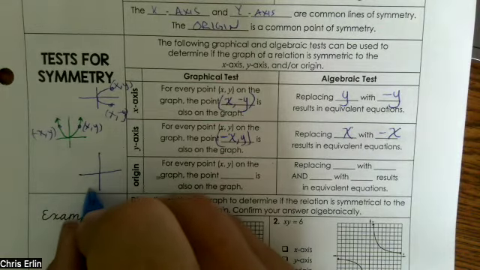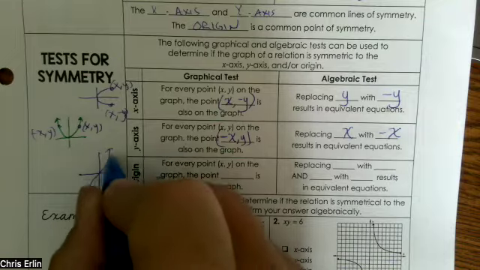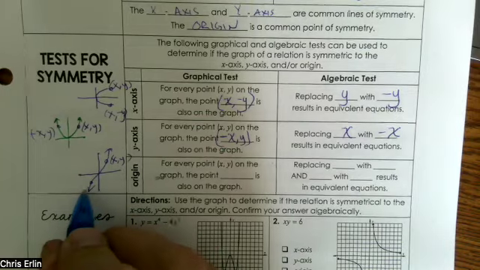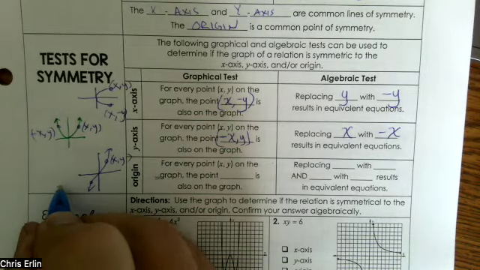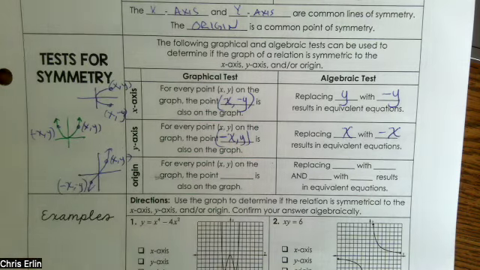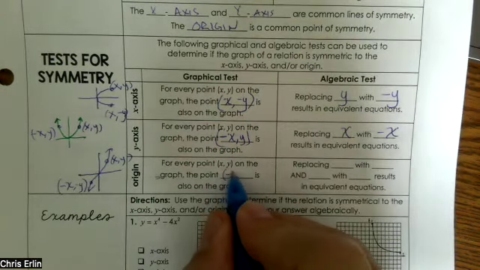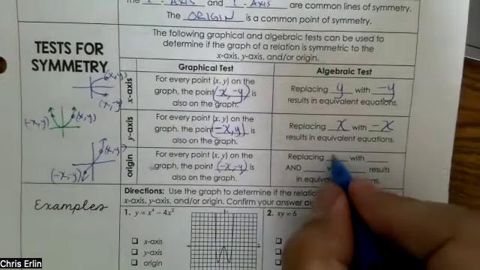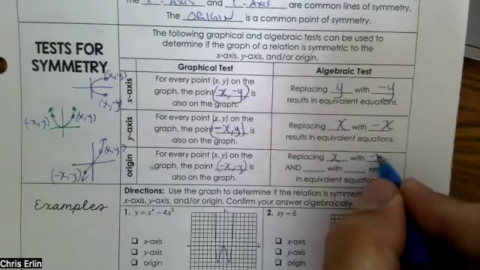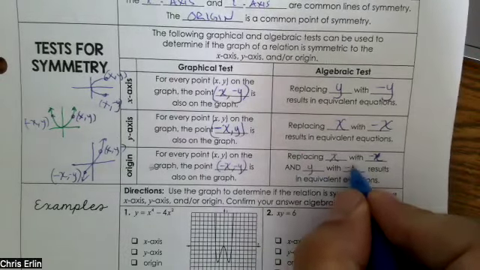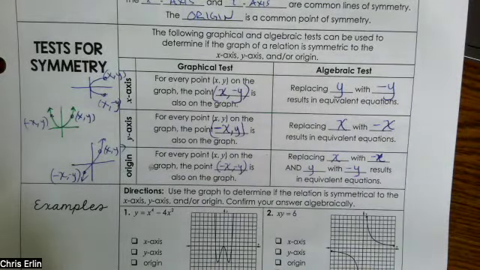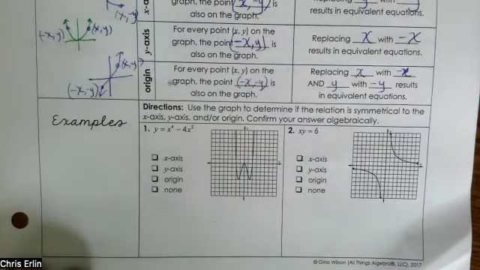And origin symmetry, which is the rotational of 180 degrees. If this point is x y, what point must also be on that curve? Good. Negative x, negative y. So if this point is on it, so is negative x comma negative y, which means we can validate it, but we have to do both. We have to replace x with negative x and y with negative y, and they have to result in equivalent equations. What does that mean? Well, let's do some examples here.